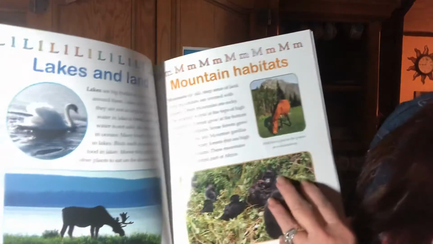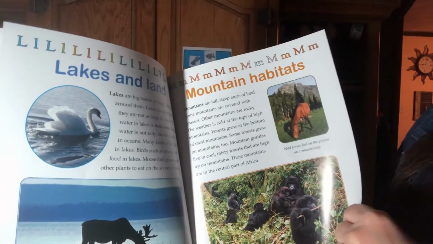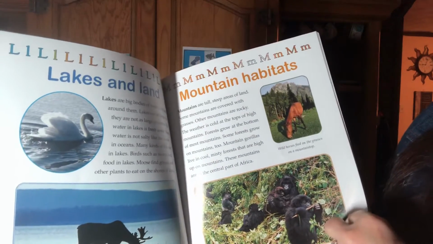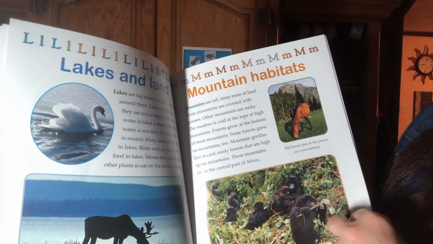L is for lakes and land. Lakes are big bodies of water with land around them. Lakes can be large, but they are not as large as oceans. The water in lakes is fresh water. Fresh water is not salty like the water in oceans.